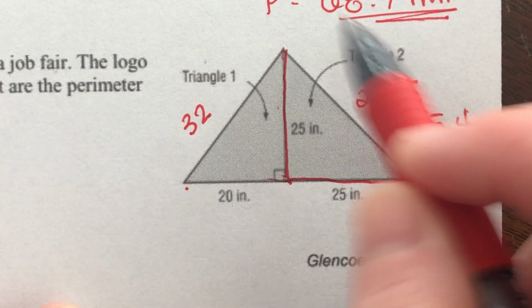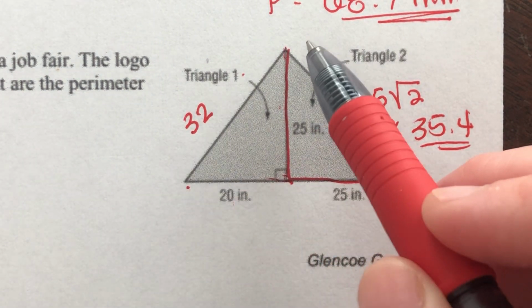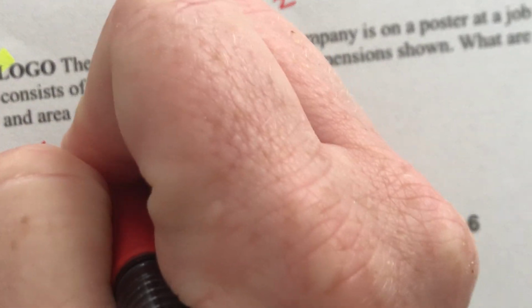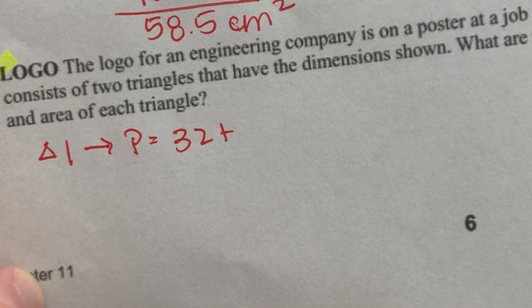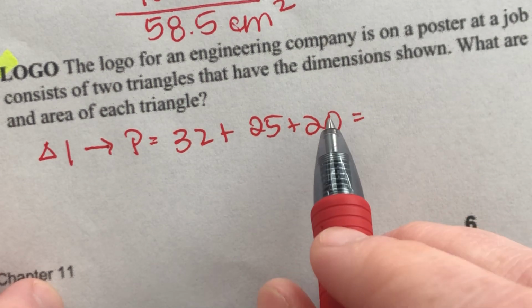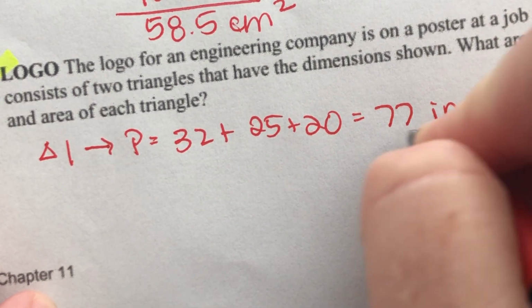Okay, so now I can figure out the perimeter of each triangle. For triangle 1, perimeter equals 32 plus 25 plus 20 equals 77, and that's in inches.